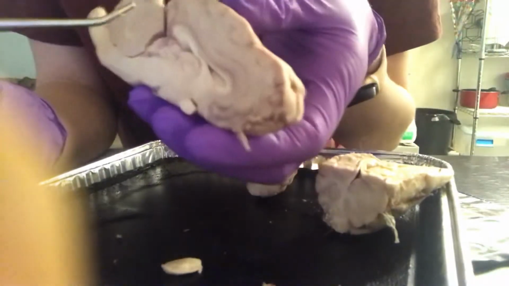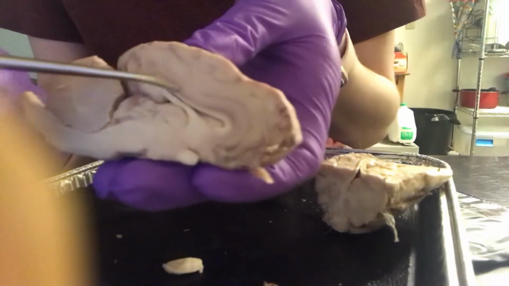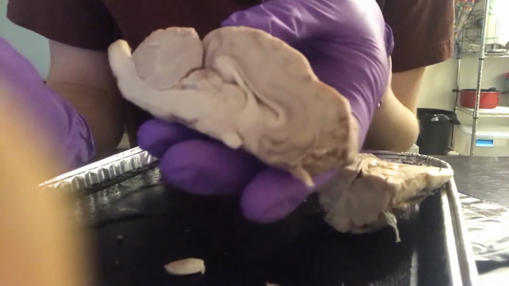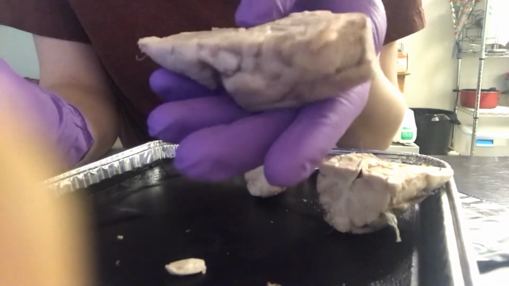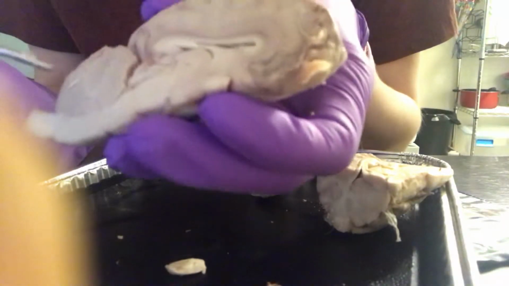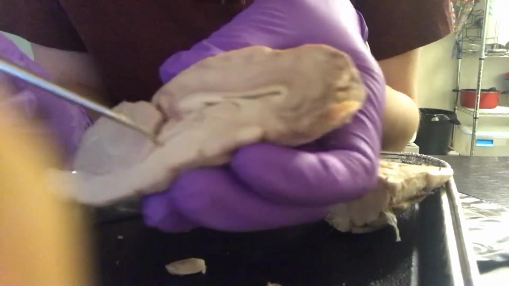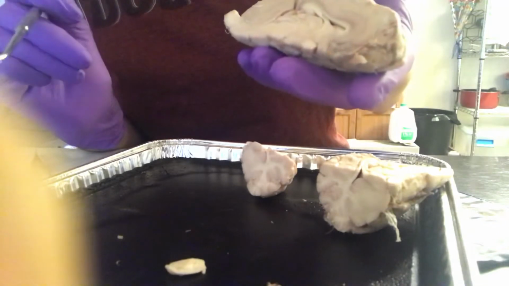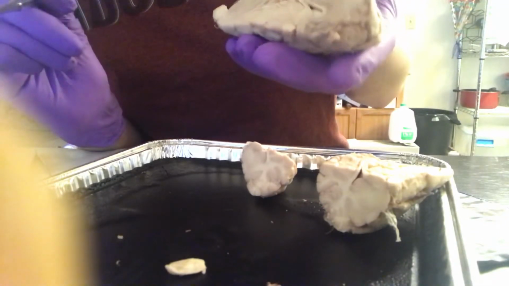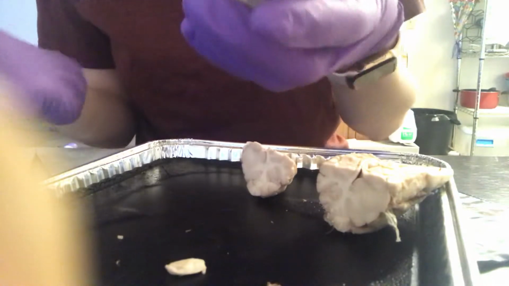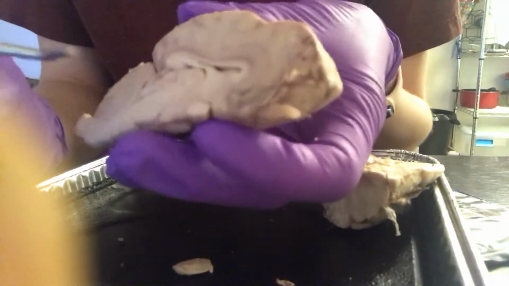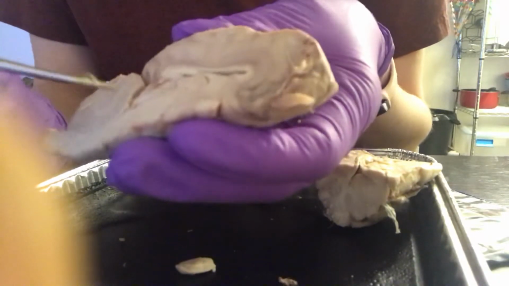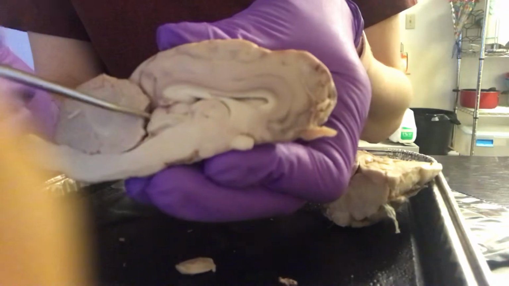Oh, your corpus callosum is right here, and then your cerebral aqueduct is right in here, and your colliculus is also right in here.